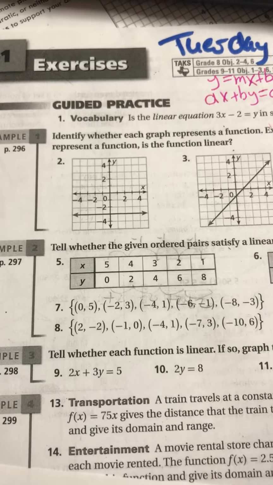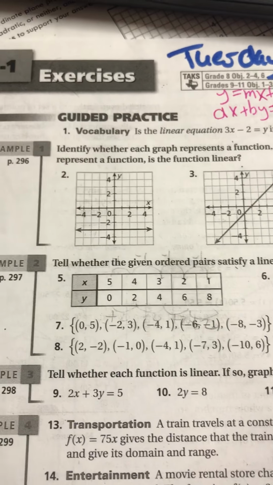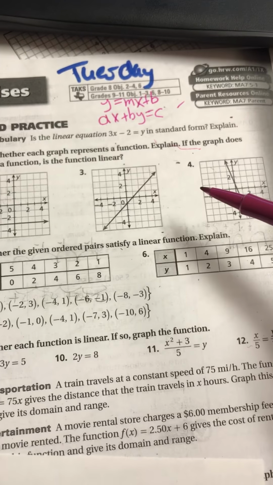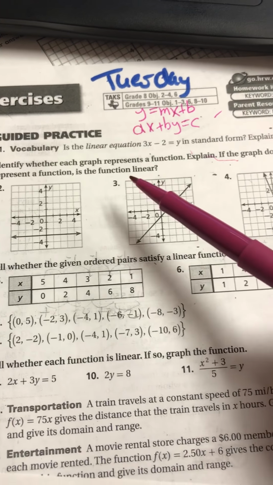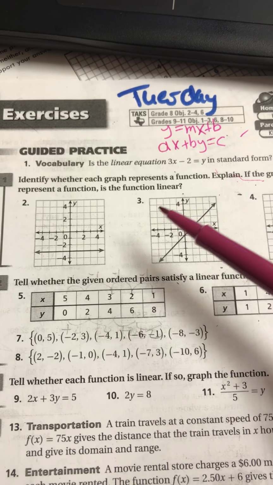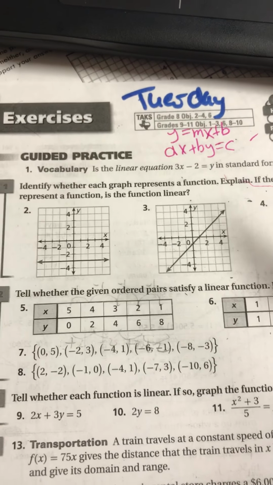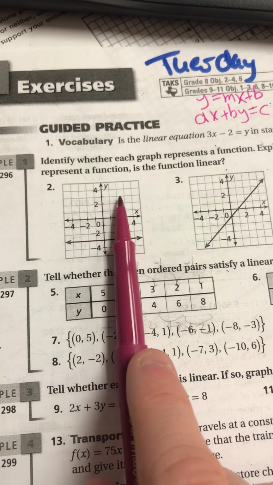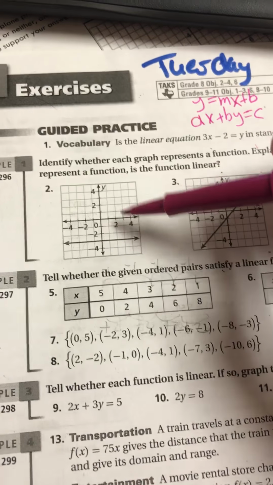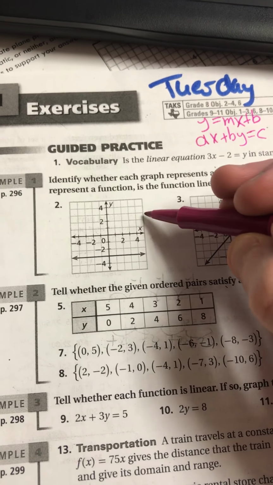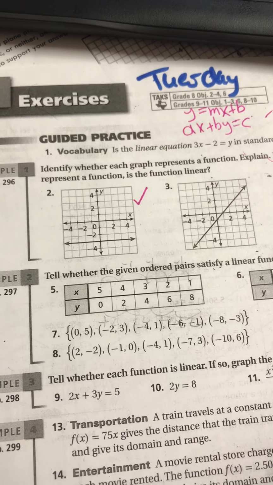So let's look at the set of problems for 2 through 4. Once again, this is asking us to identify whether each graph is a function or not. And if the graph does represent a function, is the function linear? It's an important question as well. Let's look at this first one. We can do the vertical line test, and if there are not 2 points on one vertical line, then it is a function. So this one would indeed be a function.